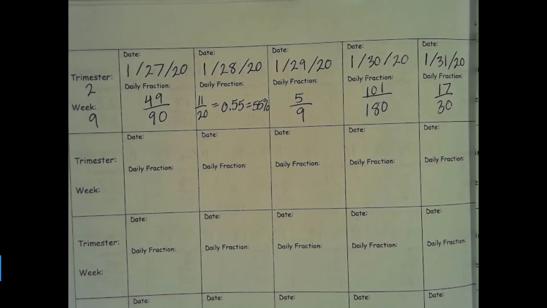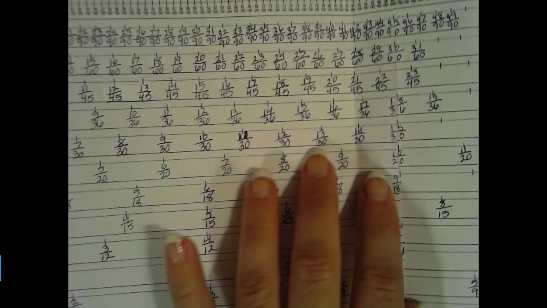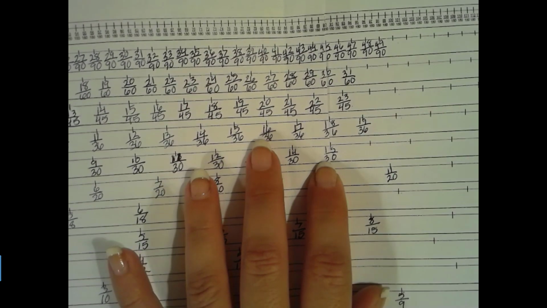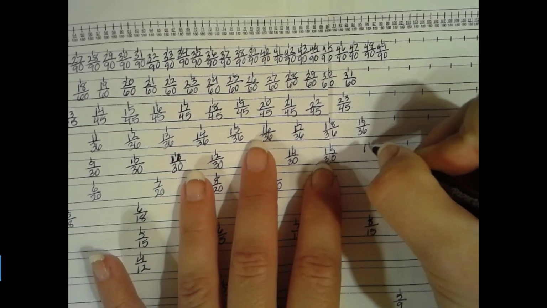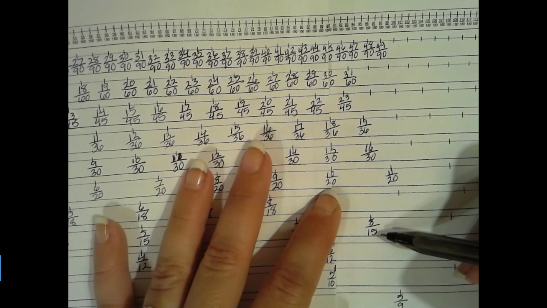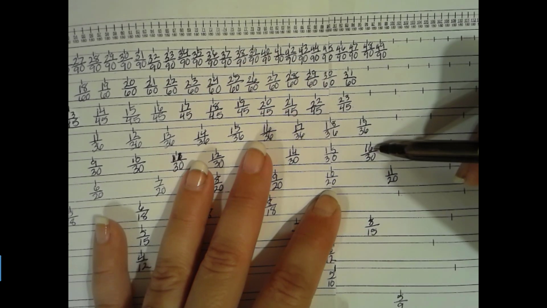Okay, we did groups of 6, so let's go ahead and get out our number line. Last one we have is 15/30. So we're going to get down 16/30, which is equivalent to 8/15. That is the simplest form, or equivalent fraction in lowest terms.